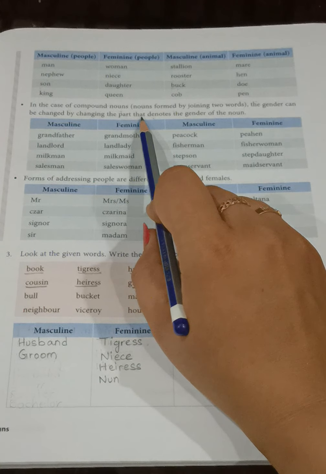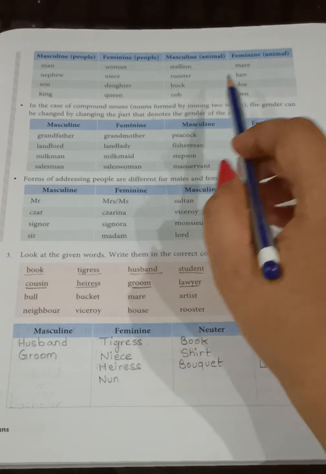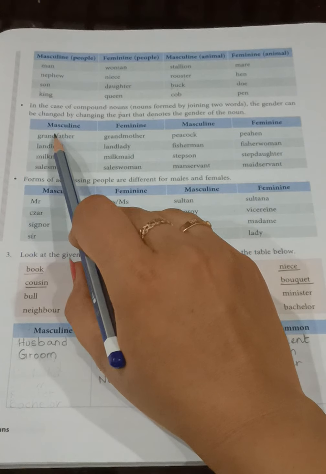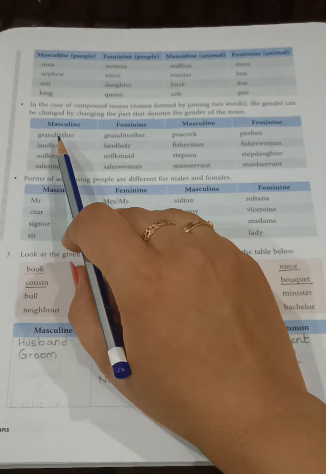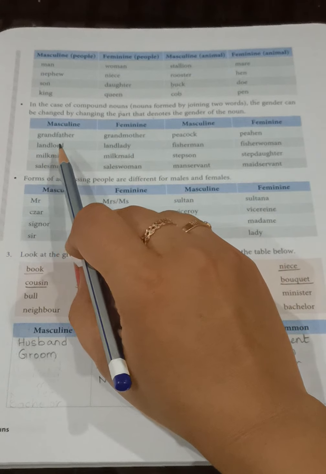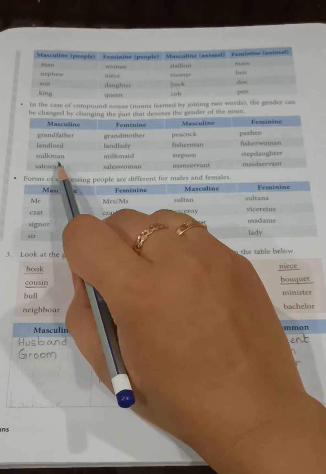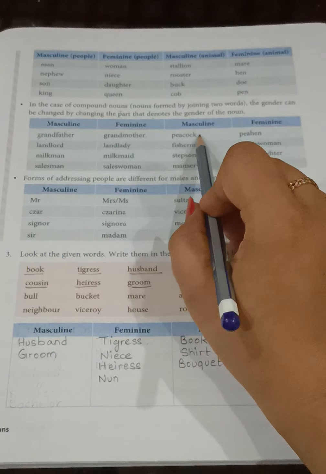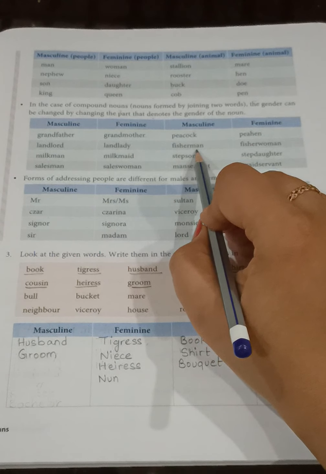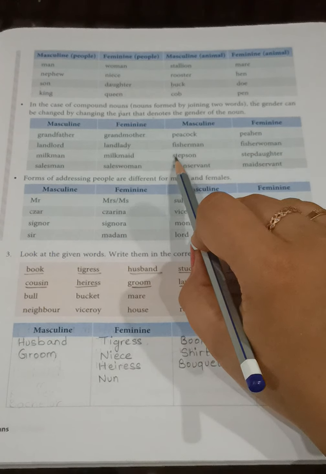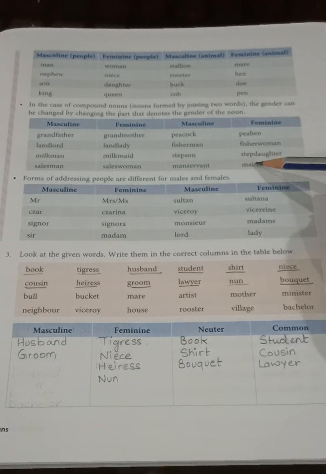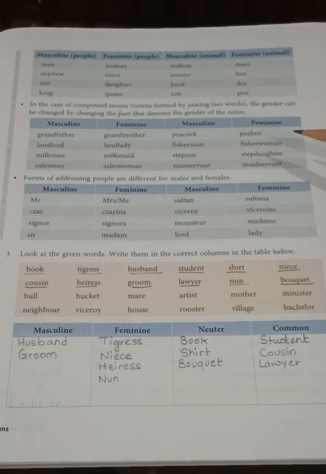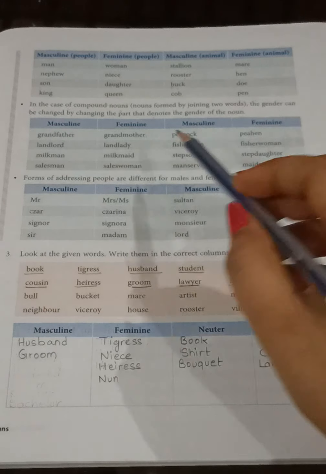In the case of compound nouns, nouns formed by joining two words, the gender can be changed by changing the part that denotes the gender of the noun. Now see, grandfather, we have joined two words. So grandmother, landlord, landlady, milkman, milkmaid, salesman, saleswoman, peacock, peahen, fisherman, fisherwoman, stepson, stepdaughter, manservant, maidservant. We have just changed the part of the word which represents the gender.